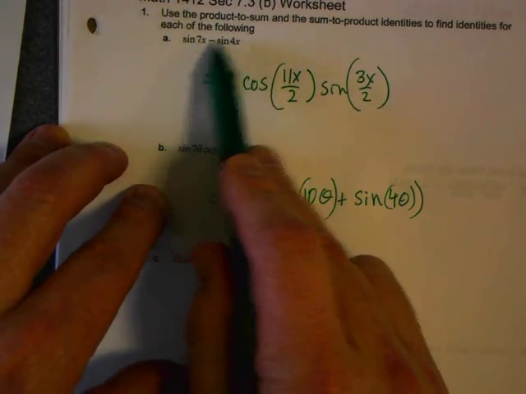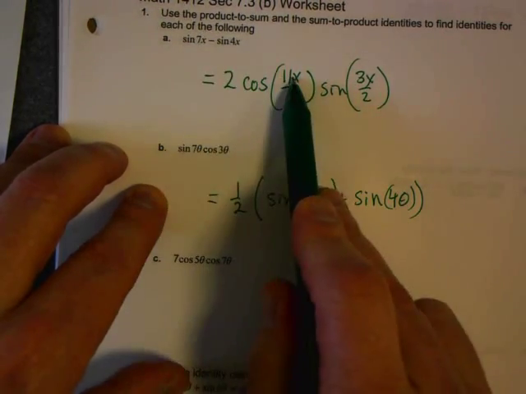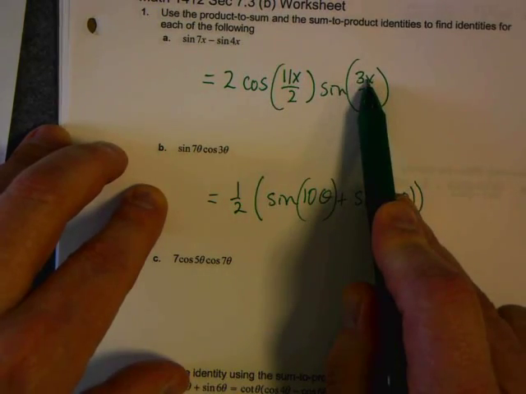The formula told me add them and divide by 2. 7 plus 4 was 11. And then subtract them and divide by 2. That's where I got the 3.